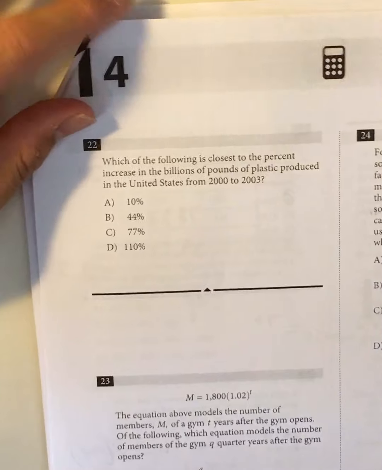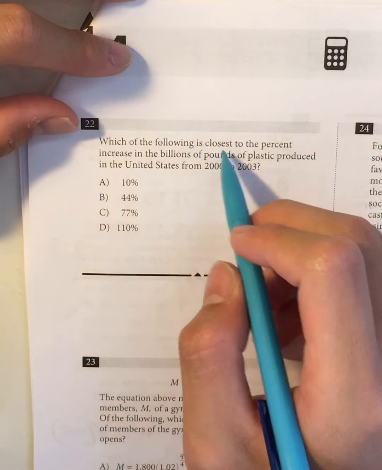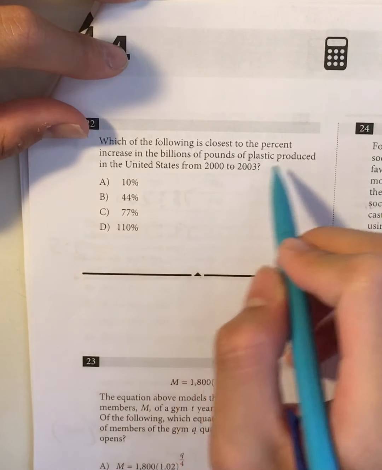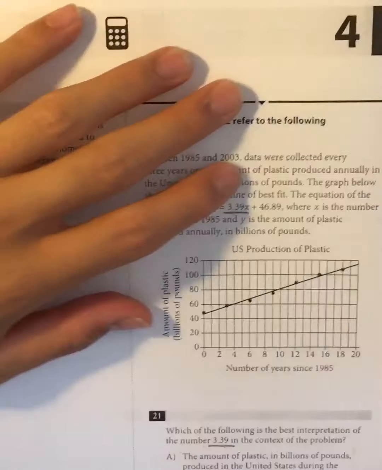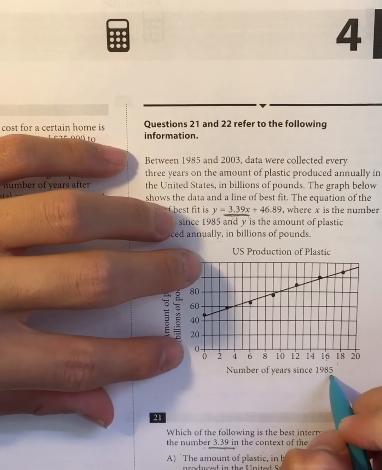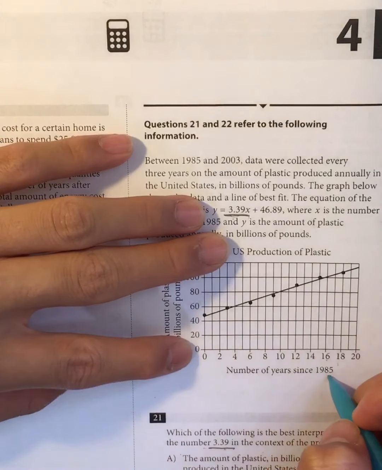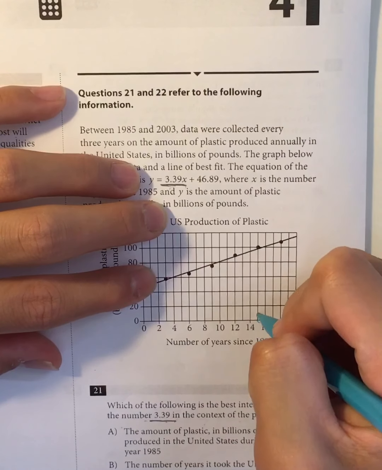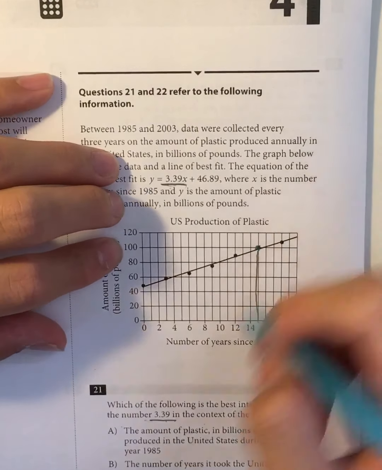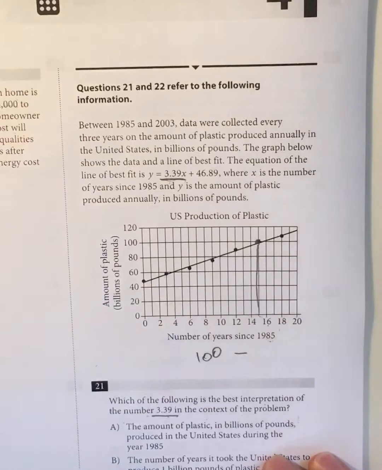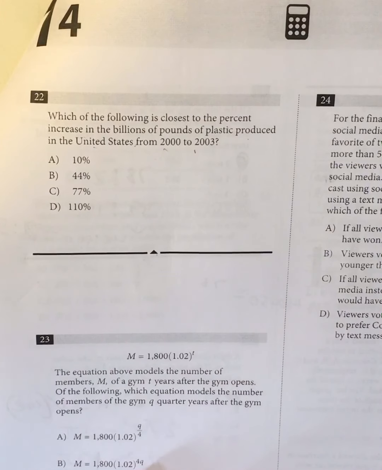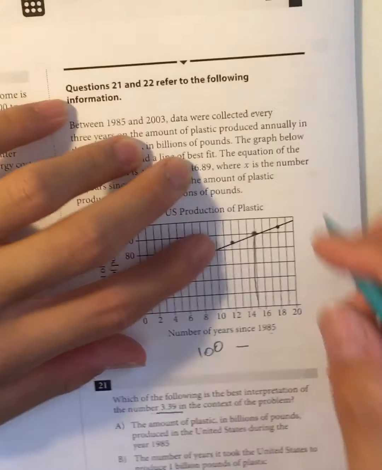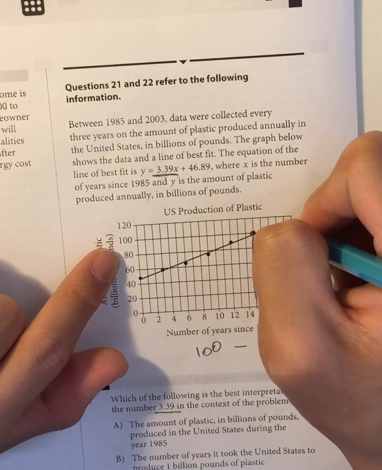Right. Next question. All right, question 22. Which of the following is closest to the percent increase in the billions of pounds of plastic produced in the United States from 2000 to 2003? So if you look back at the graph, in 2002, so that's 15 years from 1985, right? That's 15 years, so that's right here. That's going to be 100. And they're asking for 2003. Yeah, they're asking for the increase to 2003. So that's 18 years.